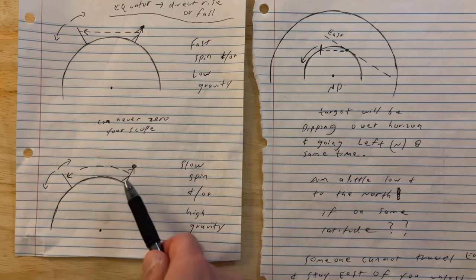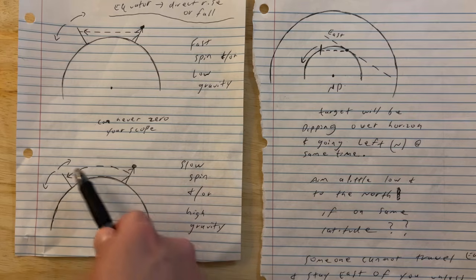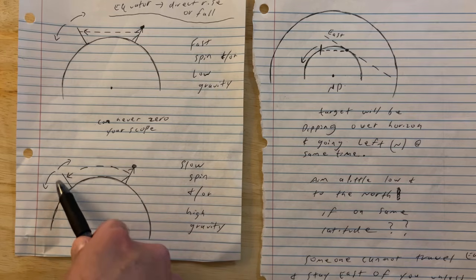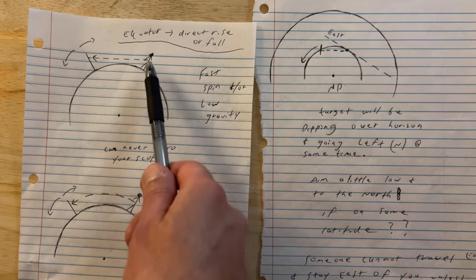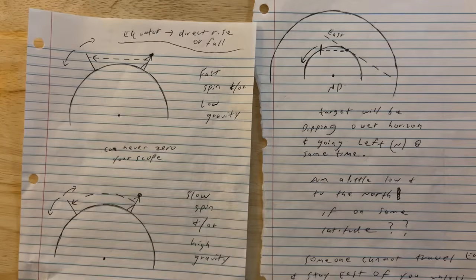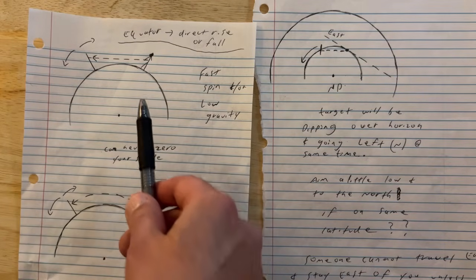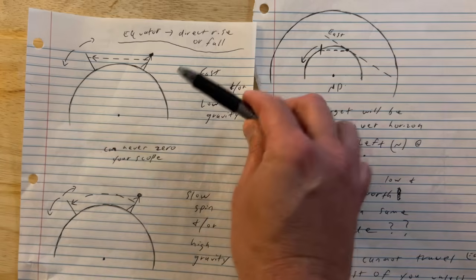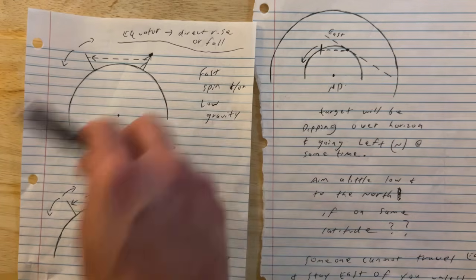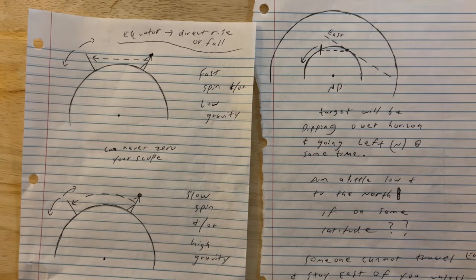What you can do when you throw this beanbag is you simply lob it up and then it comes up and comes down and it's still able to hit the target in the same location. But if you throw that beanbag really fast, so it has a straight trajectory, and this barrel or hamster wheel is spinning really fast, the target will dip down and your beanbag will hit the target at a higher location.